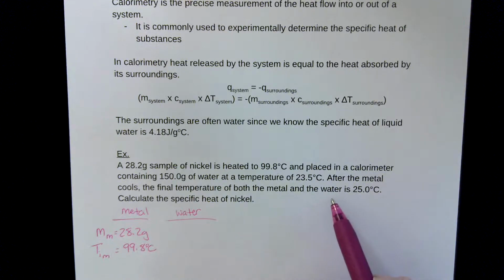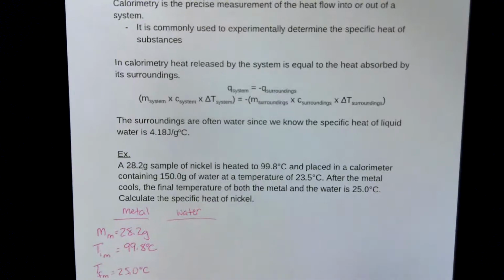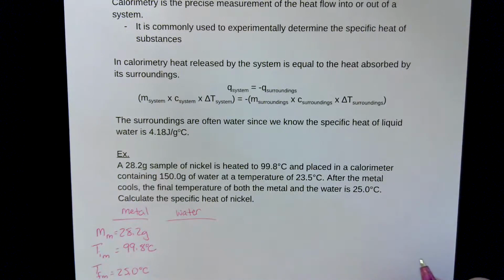Now my final temperature of the metal is 25.0 degrees Celsius. And that is all I know about the metal.